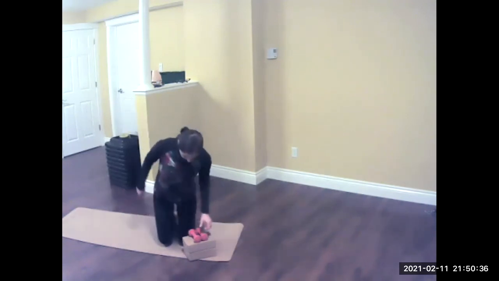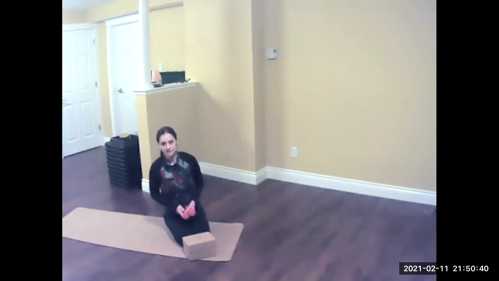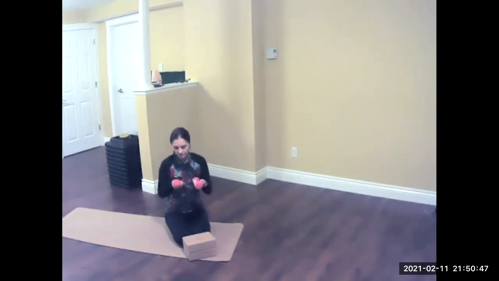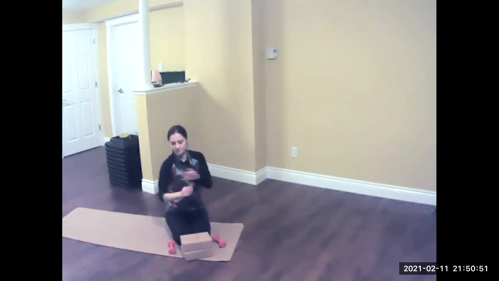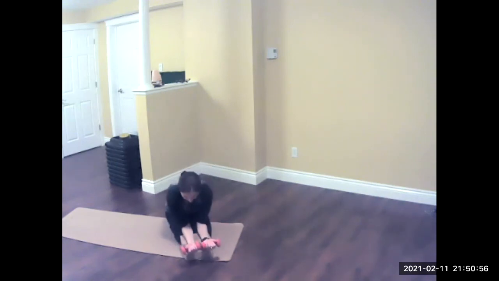The other exercises I find are very useful is really putting some weights and exercising the muscles of the forearm on both sides. For that, I use very light weights, 2 pounds, and I like to rest my forearms on something, on a chair or on a block here, just to support it, so I'm not using any additional muscles.